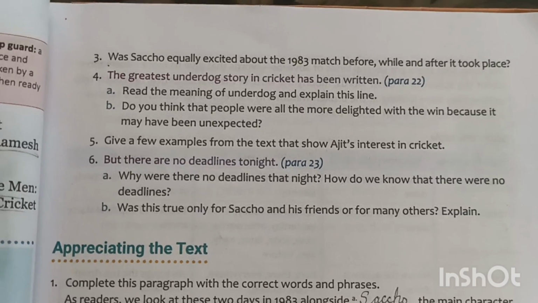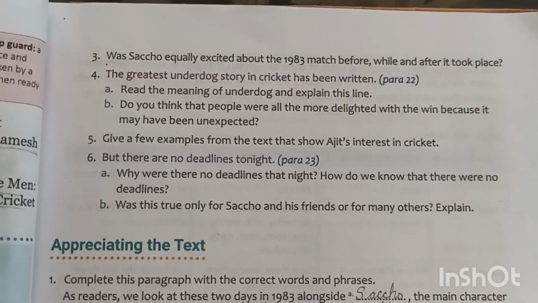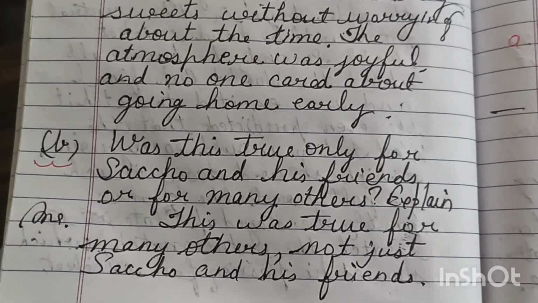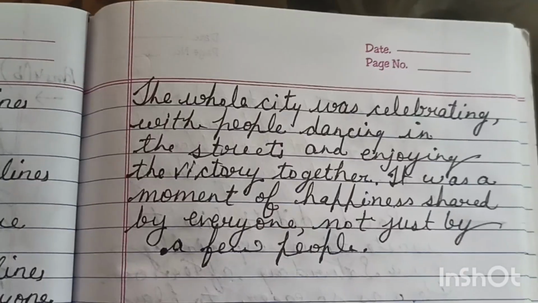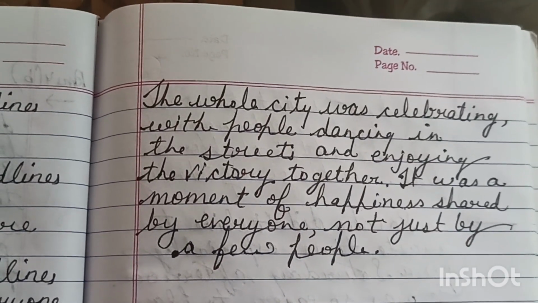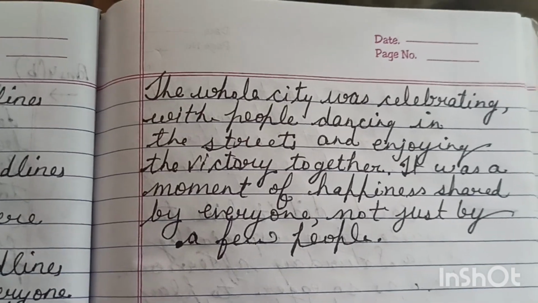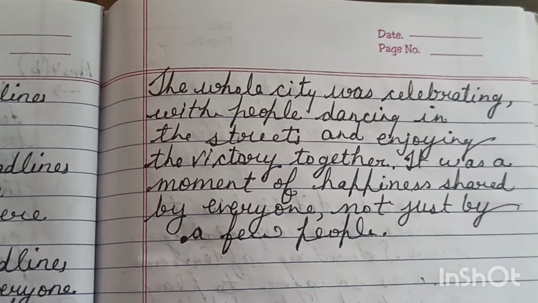Part B. Was this true only for Saccho and his friends or for many others? Explain. Answer. This was true for many others, not just Saccho and his friends. The whole city was celebrating, with people dancing in the streets and enjoying the victory together. It was a moment of happiness shared by everyone, not just by a few people.